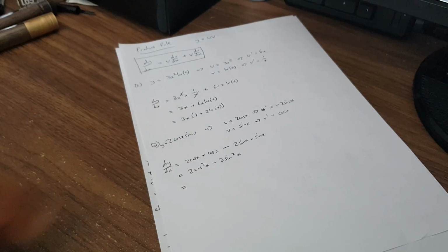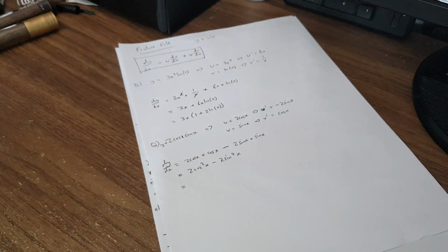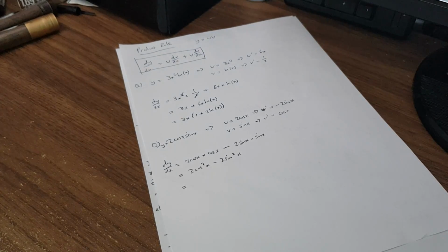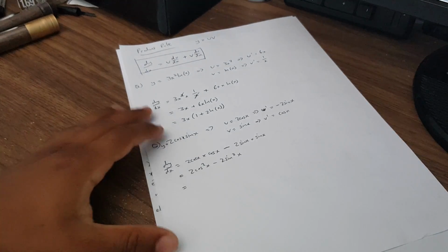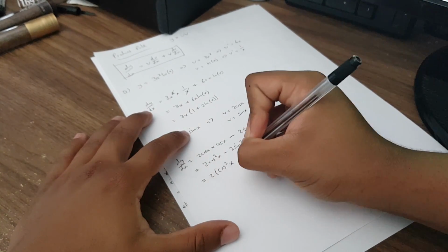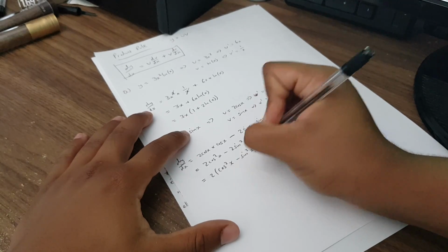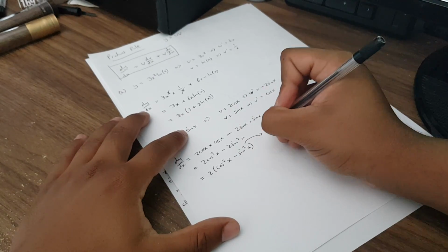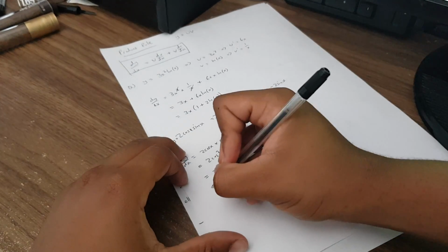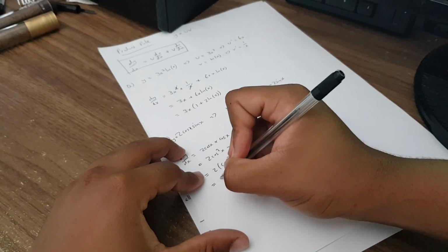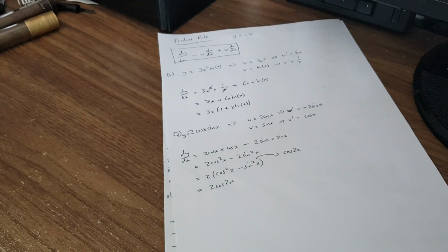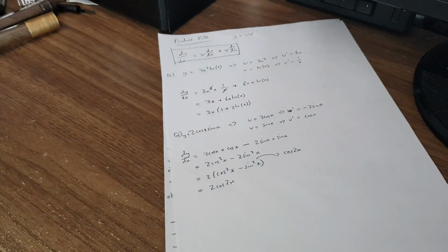Now, what this is is a double angle formula. So if we factor out the 2, we have 2 (cos squared x minus sine squared x). What this is is cos 2x. Therefore, what we will get is 2 cos 2x. That is our final answer.